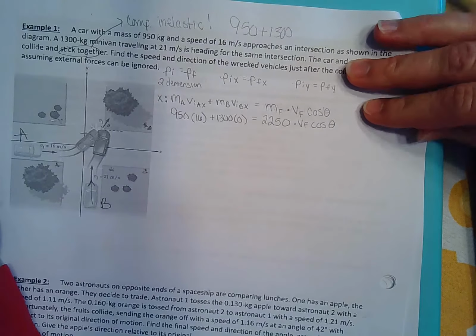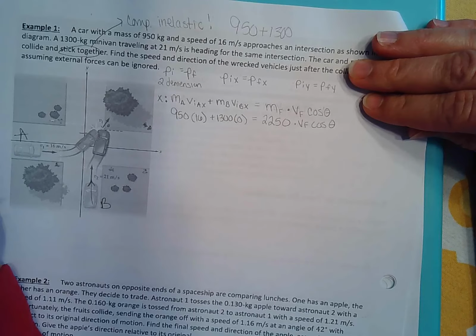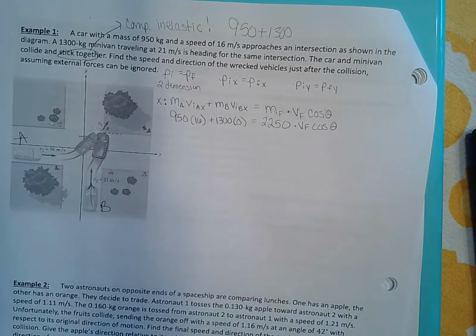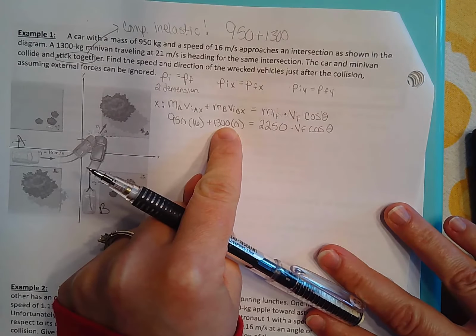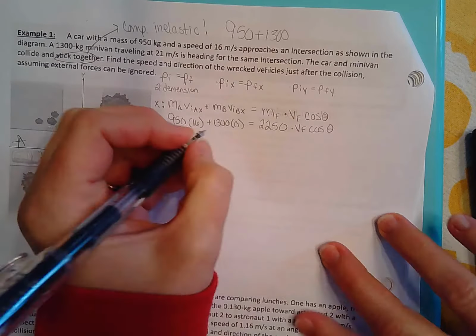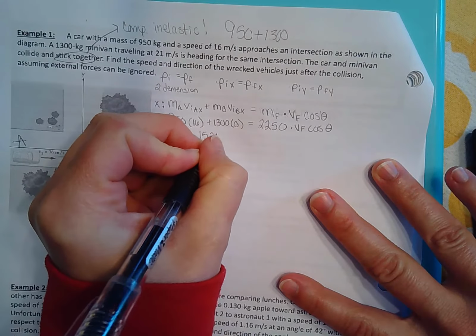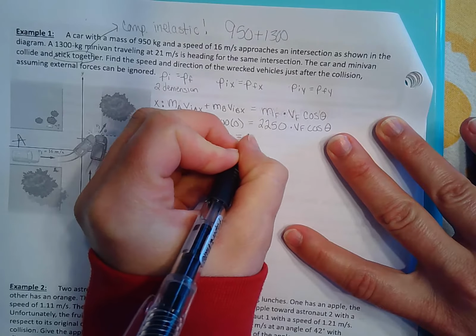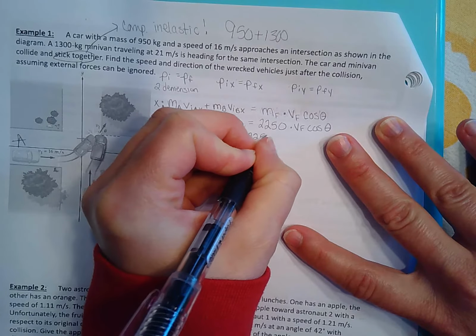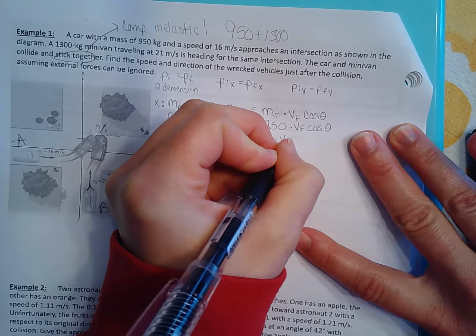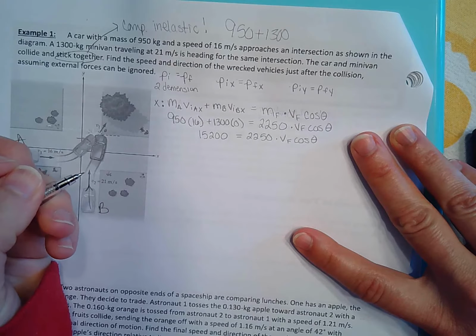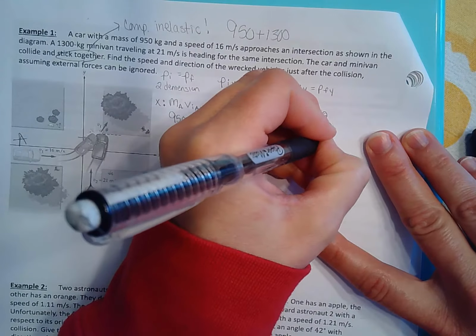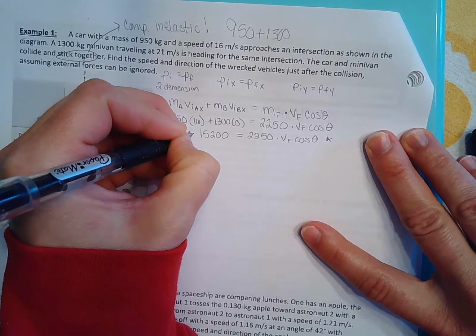Both of which I don't know. All right, let's simplify this one more step. Let's put 950 times 16 together, and then this is going to go away. So this side is 15,200 equals 2250 VF cosine theta. That's the x direction. So keep this little guy in your back pocket, very important.